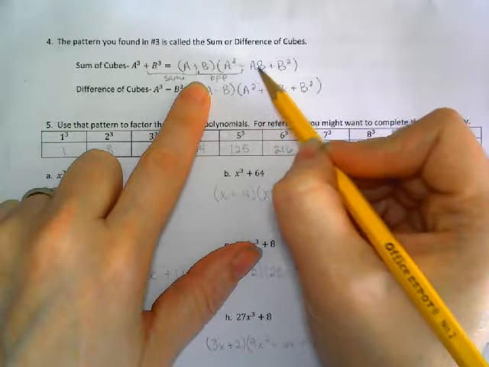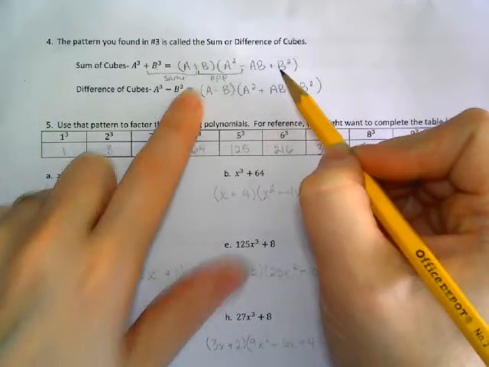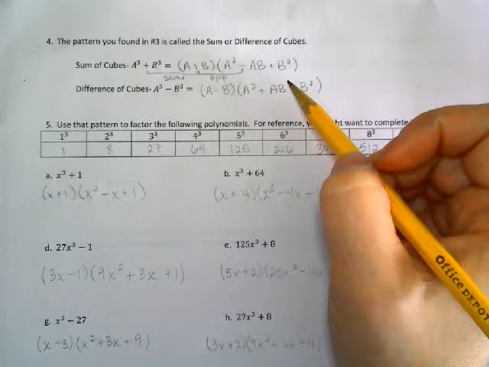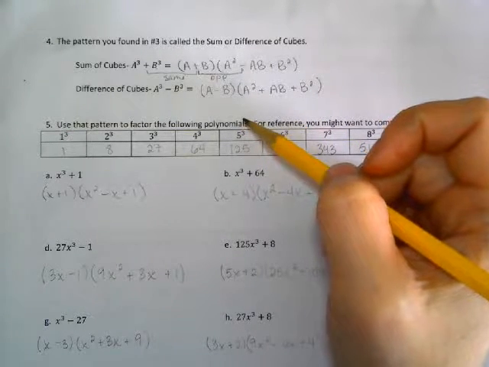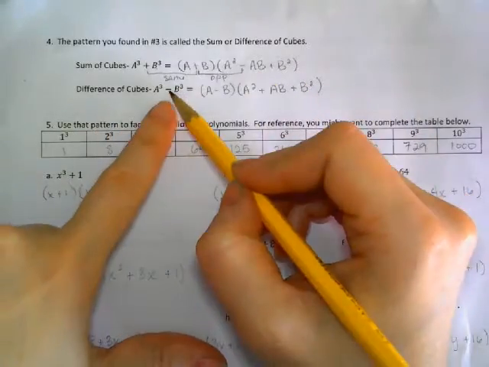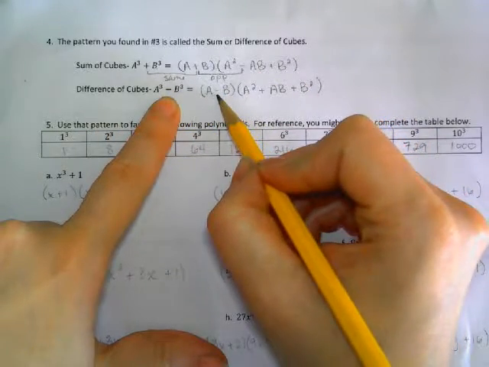If you're interested in the highly proficient level for the polynomial identities, make sure you write that down. If you are just interested in proficiency level, you need to be comfortable with the sum and difference of squares as opposed to cubes.